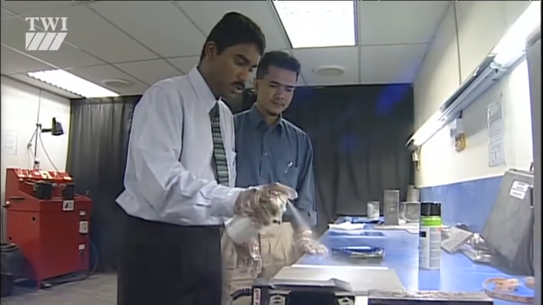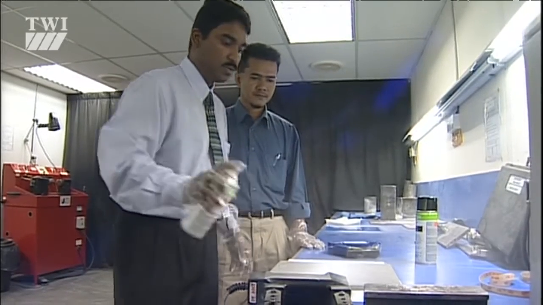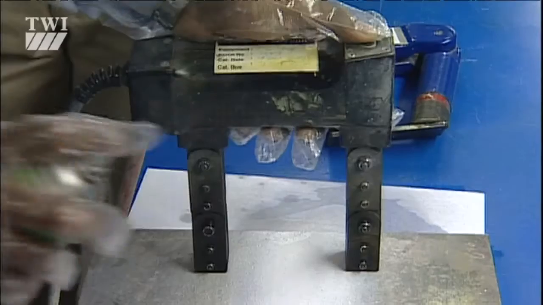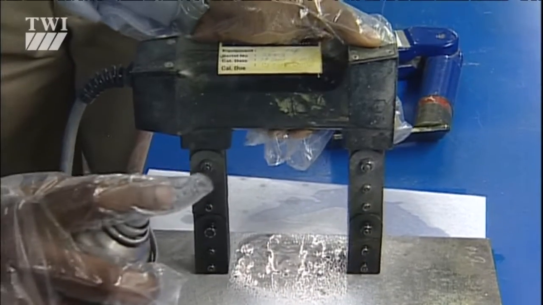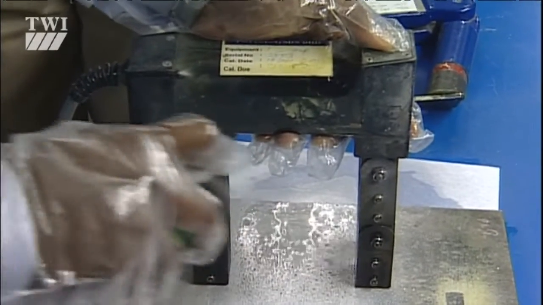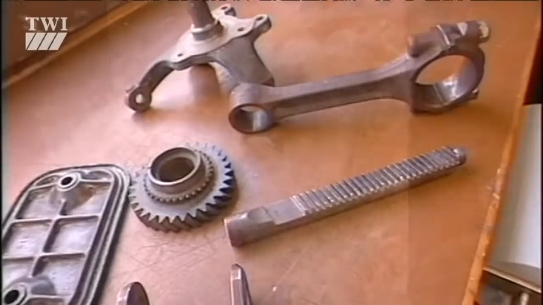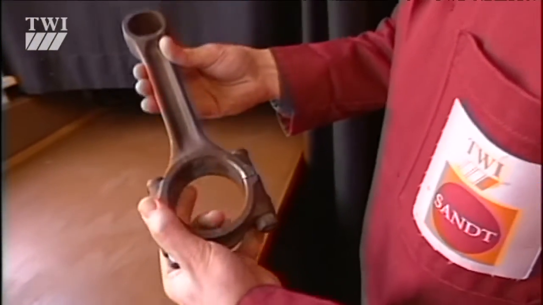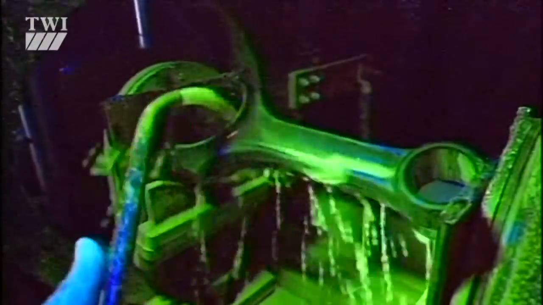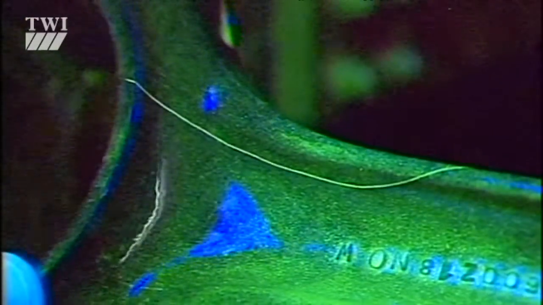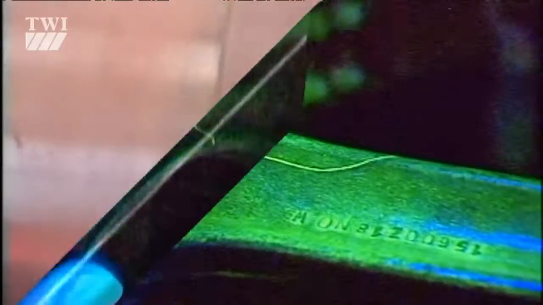With color contrast, a very thin layer of white contrast paint is applied. Magnetic force is also applied, and black ink sprayed on the surface. We blow the excess away, and any defects or discontinuities show up black against white. With the fluorescent technique, we coat the component under inspection with a fluorescent medium while the part is magnetized. Under a fluorescent lamp, discontinuities or defects show up vividly as bright green. It's a more sensitive technique than the color contrast method.